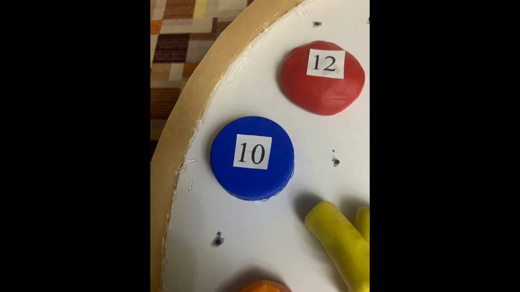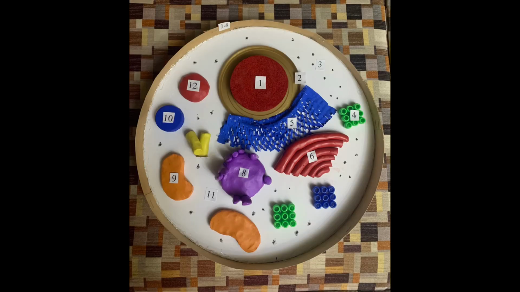Number 10 is called vacuole. Its main purpose is to store water, food, metabolic, and toxic waste. They are also responsible for transporting material through the cell and produces and digests lipids and membrane proteins. 11, which is cytosol. Cytosol signals transduction between the cell membrane and the nucleus and organelles.